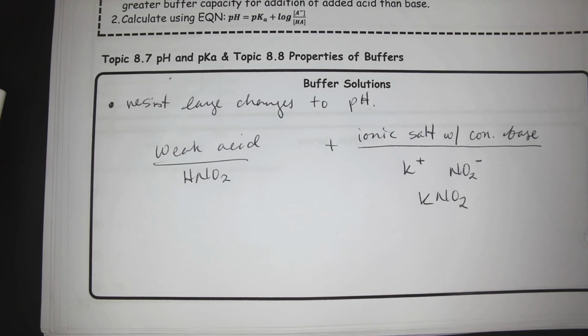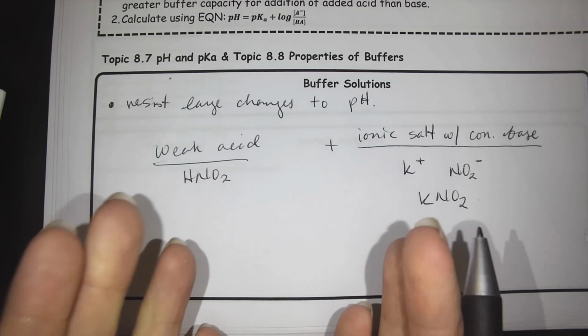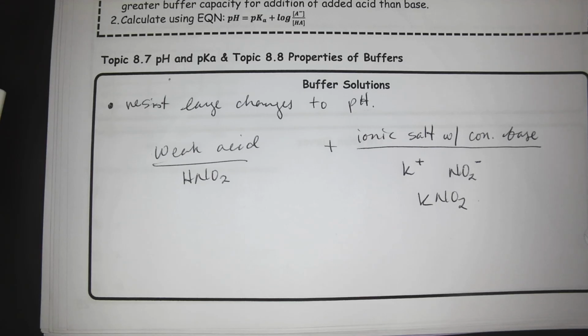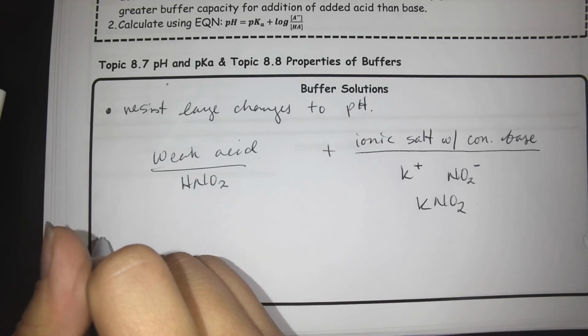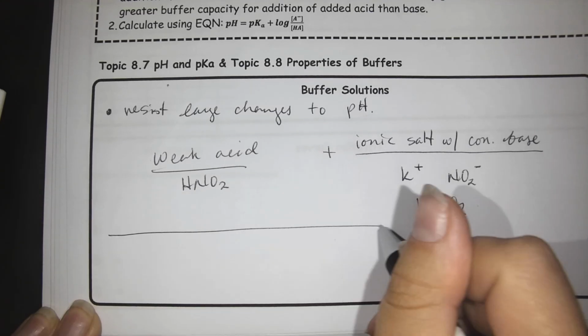And typically the questions that they have is they say, hey, here's this buffer solution, and you usually have to recognize that it's a buffer solution. If we add a little bit of a strong acid, then what would happen to this? And if we add a little bit of a strong base, what would happen to this? So let's look at those two scenarios.